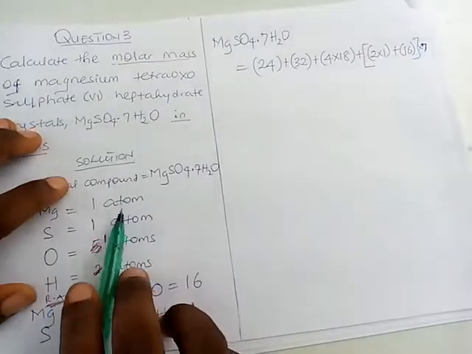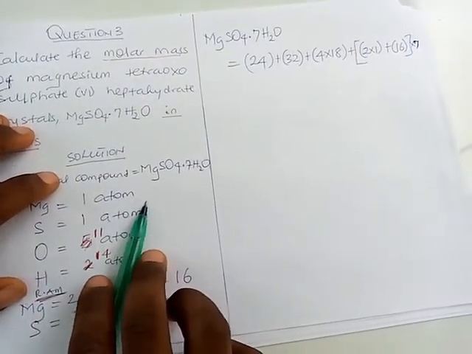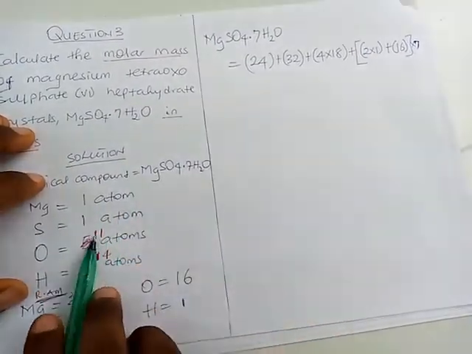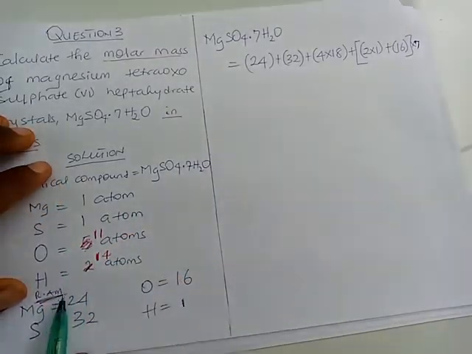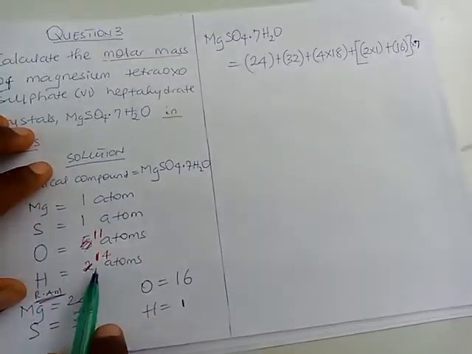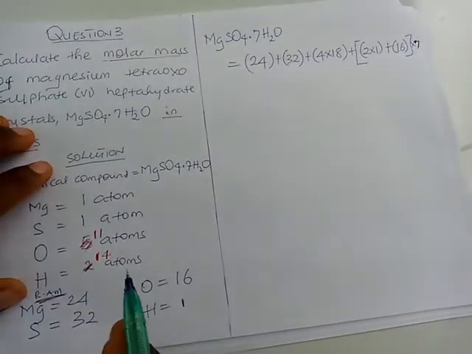Or we can still choose to multiply at this point, just 1 times 24 plus 1 times 32 plus 11 times 16 plus 14 times 1.